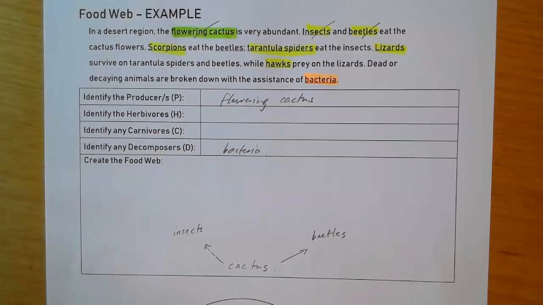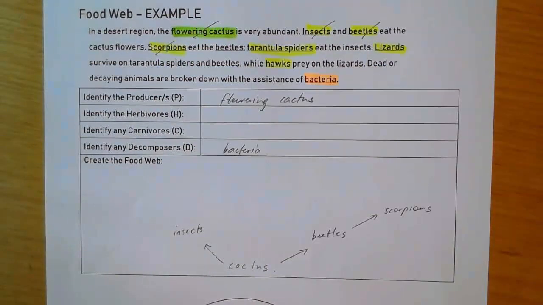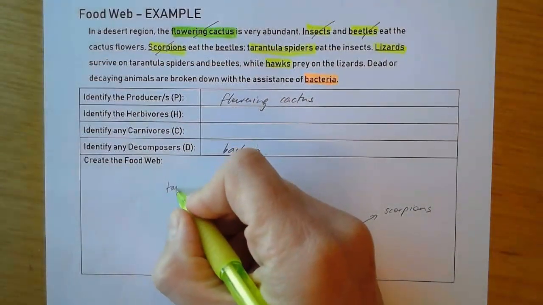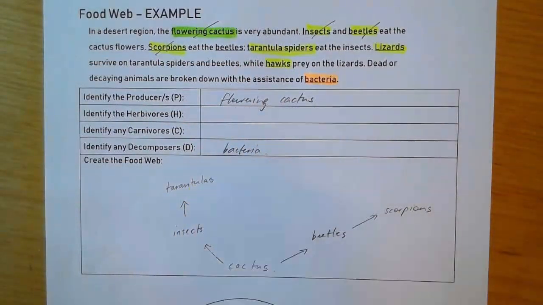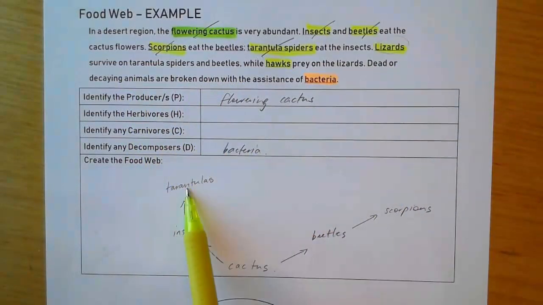Now we're up to scorpions and tarantula spiders. Scorpions eat the beetles, and tarantulas eat the insects. Now lizards, they eat tarantulas and beetles.